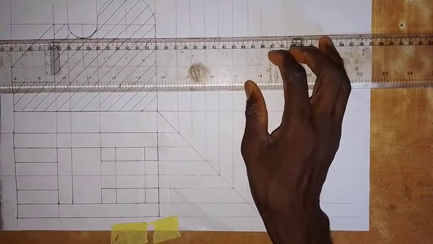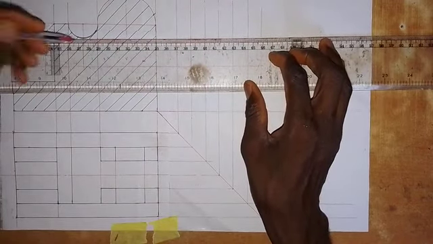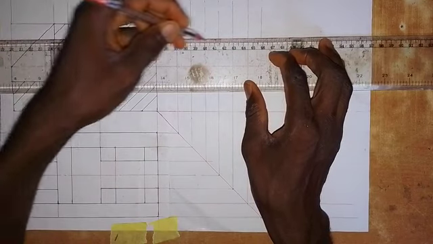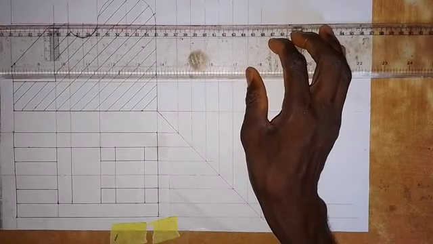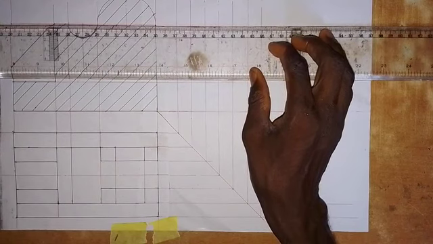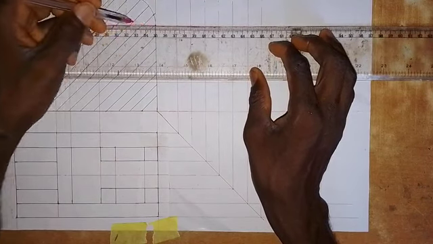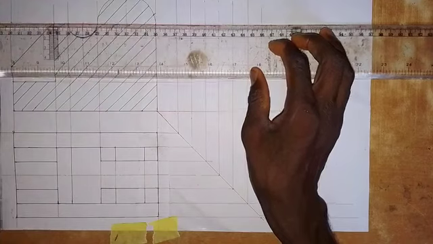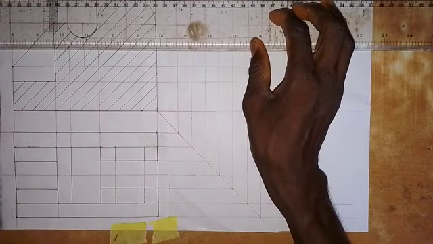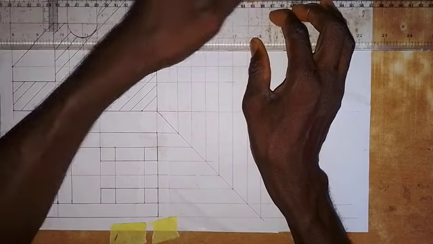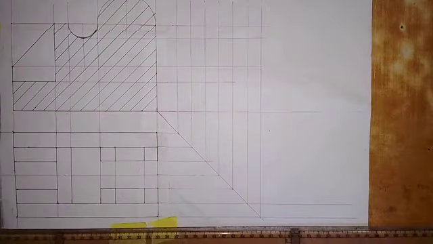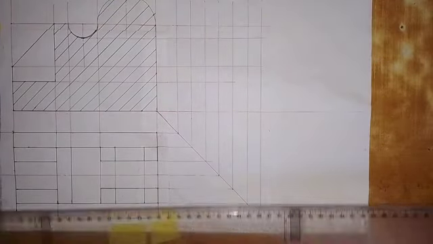From this point we are going to draw a horizontal line, and from here also. Then at this point we draw a horizontal line. Our work is very quick now.